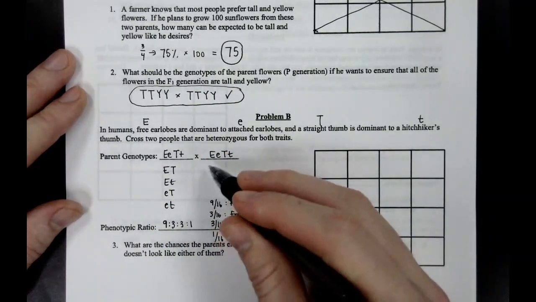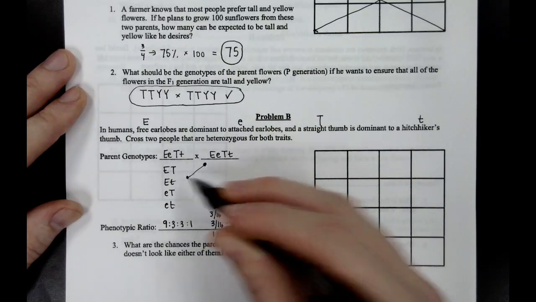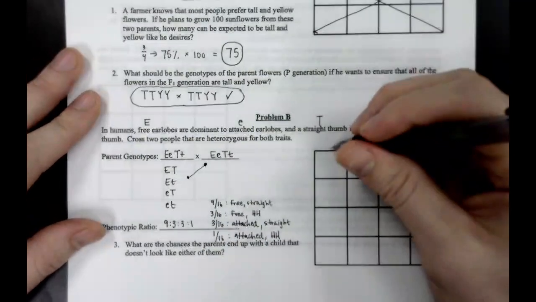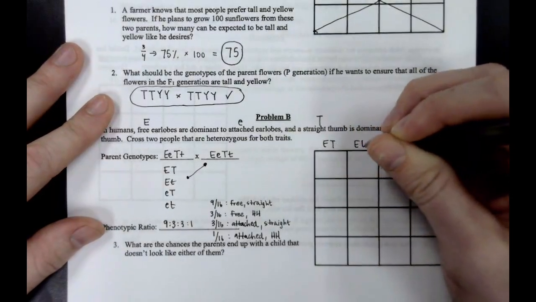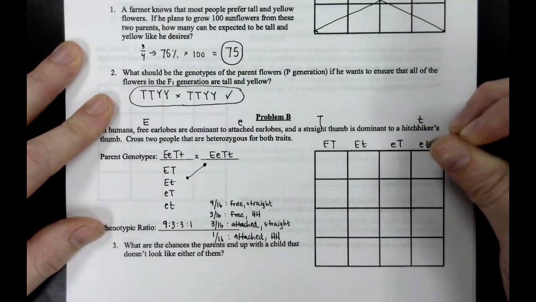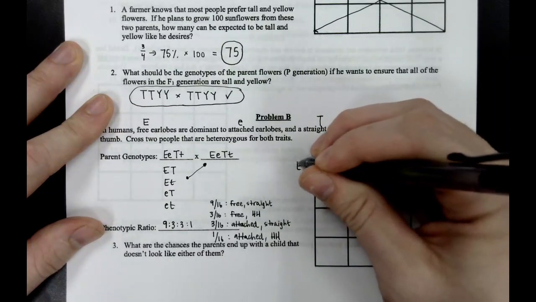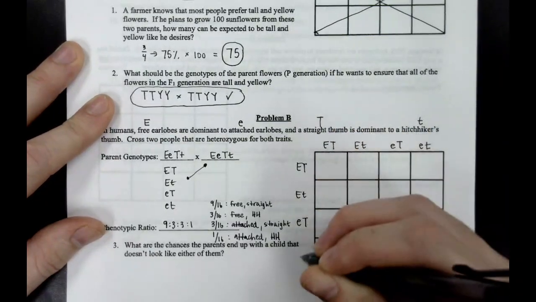It's going to be the same exact thing over here, right? So it's the exact same because the genotypes are the same. And I know that I would then set up those 4 options for my columns and those same 4 options for my rows.